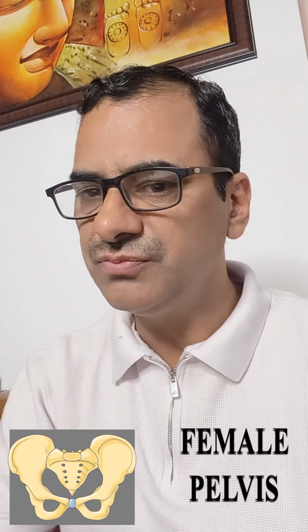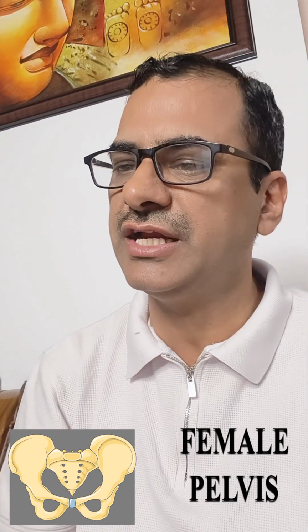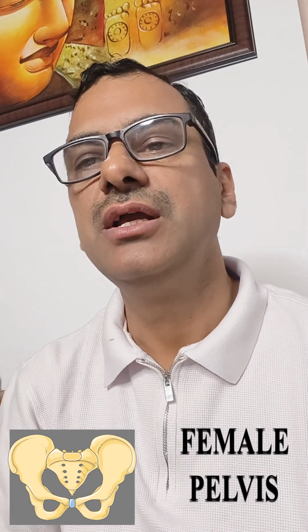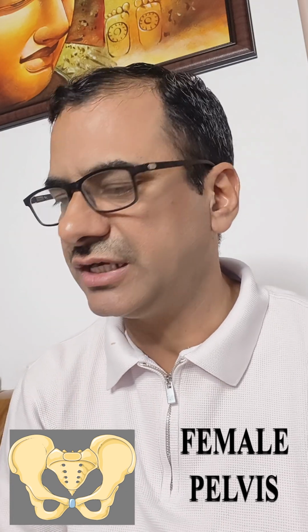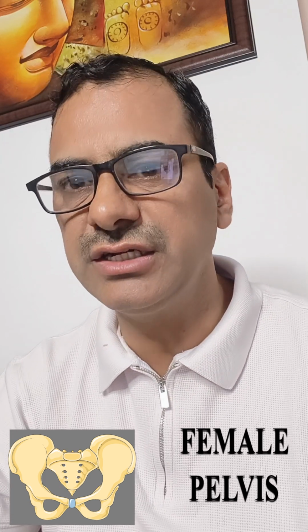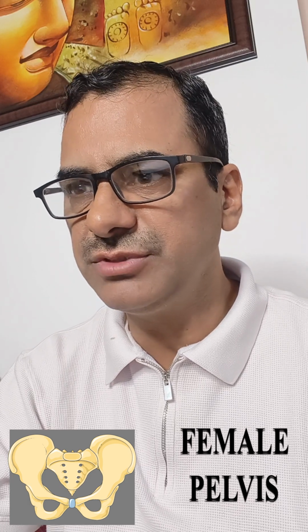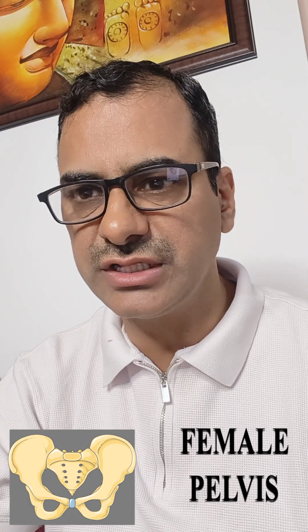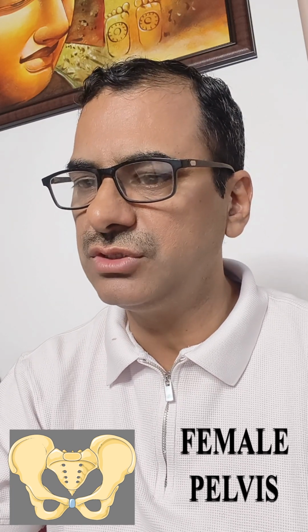The plane of least pelvic dimension is said to be at the level of the ischial spine. If we measure these pelvic diameters and want to write them in the form of a table, we can write like this: brim 11 centimeter, 12 centimeter, 13 centimeter for anterior-posterior, oblique and transverse, then cavity 12, 12, 12, all equal, and outlet 13 centimeter, 12 centimeter and 11 centimeter.